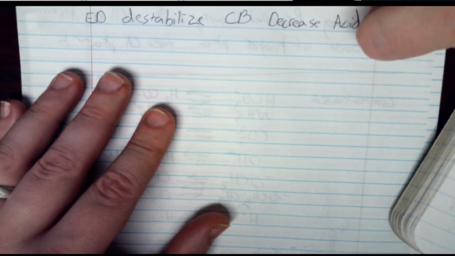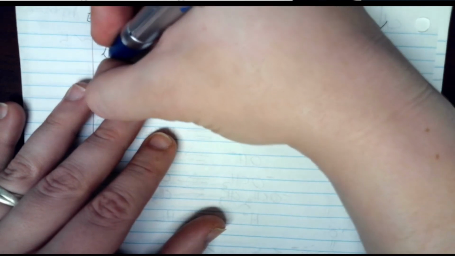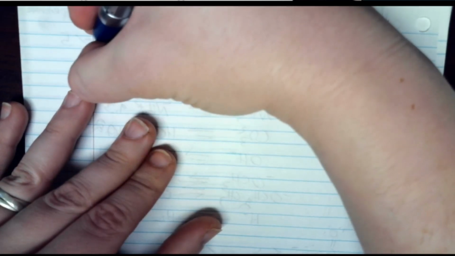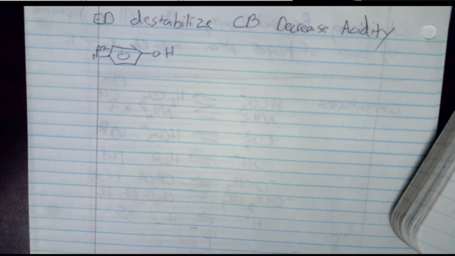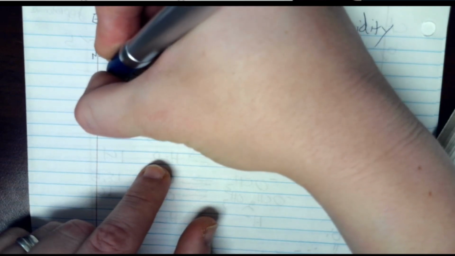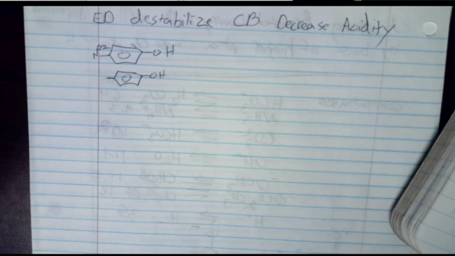So para-nitrophenol would be very acidic, while something like, let's say, para-methylphenol would be less acidic because the methyl would be an electron donor, not a very strong one, but it would have an effect.